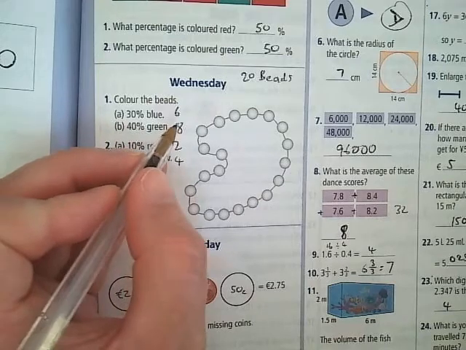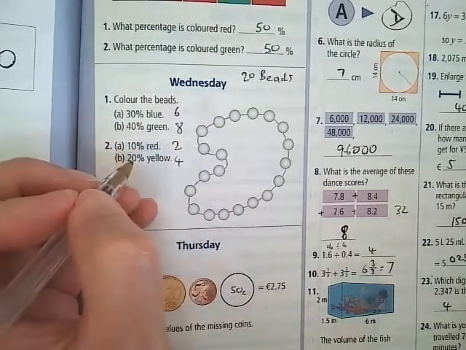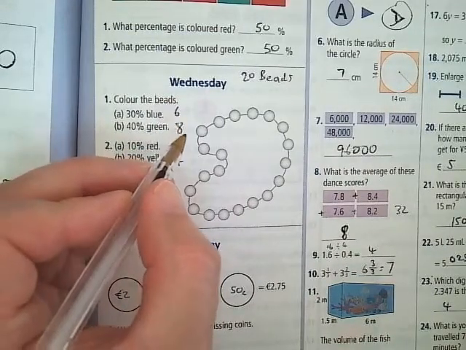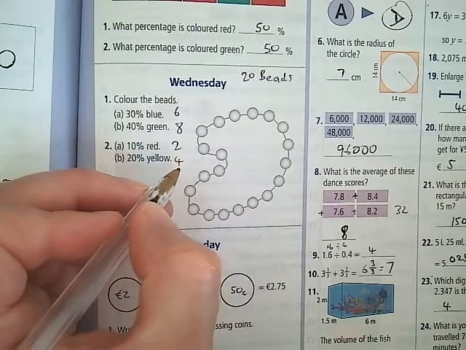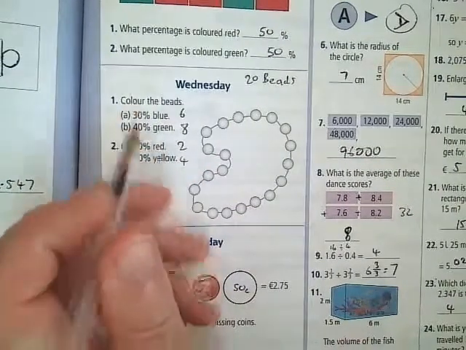40% of 20 is 8. 10% of 20 is 2. 20% of 20 is 4. So you would be colouring 6 of them blue, 8 of them green, 2 of them red, 4 of them yellow. Doesn't matter which one? No. That's up to you. But as long as you get the right numbers.